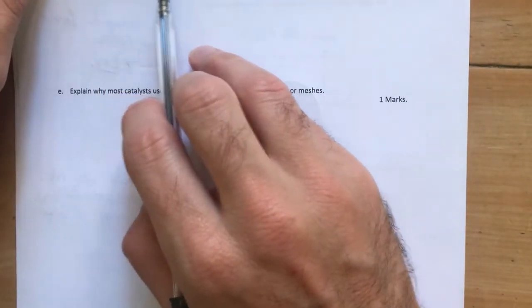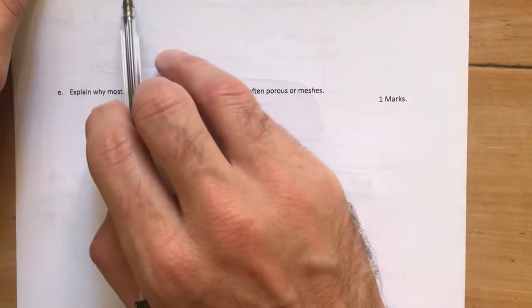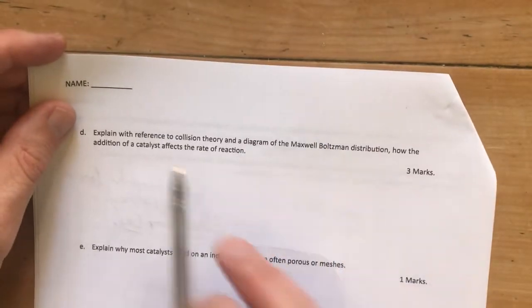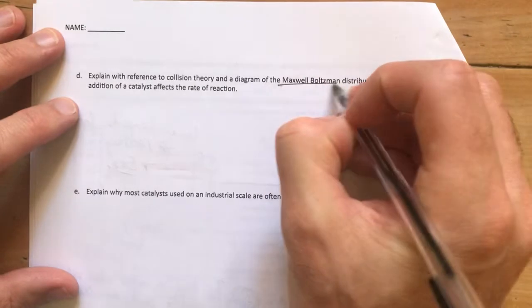Explain with reference to collision theory and a diagram of the Maxwell Boltzmann distribution how the addition of a catalyst affects the rate of reaction. That's the question right there, you can't see it. Anyway, let's have a look at it. Let's start off with the Maxwell Boltzmann distribution.